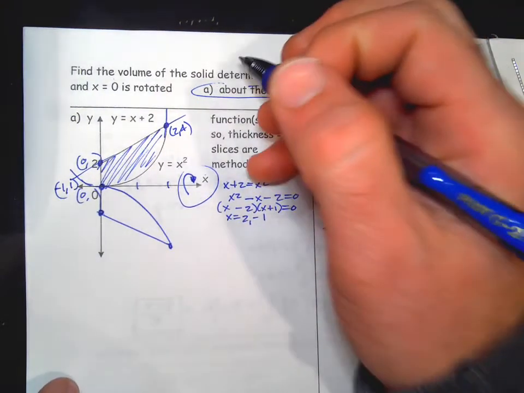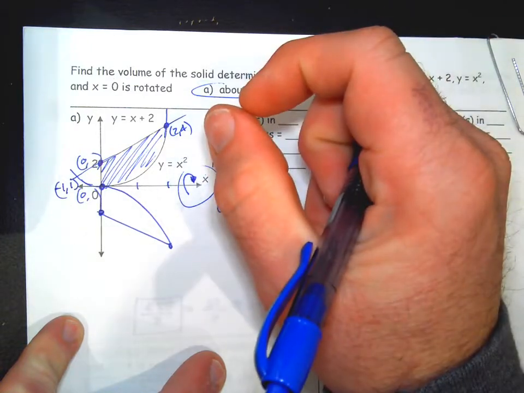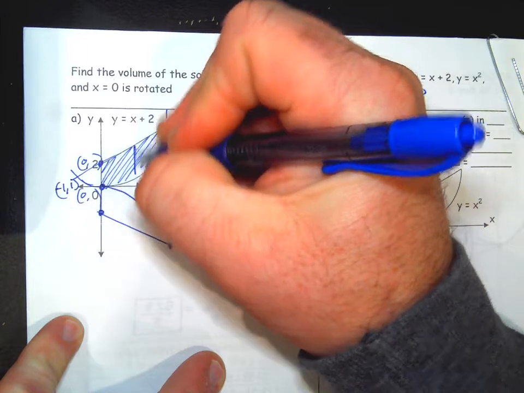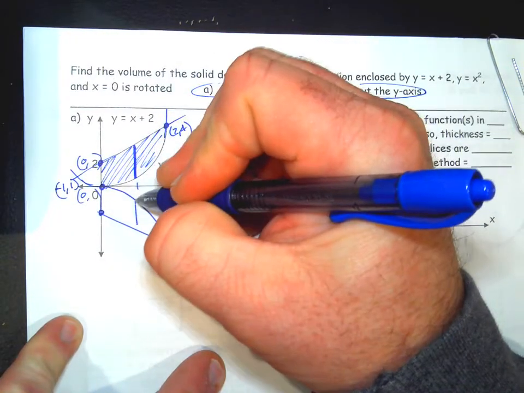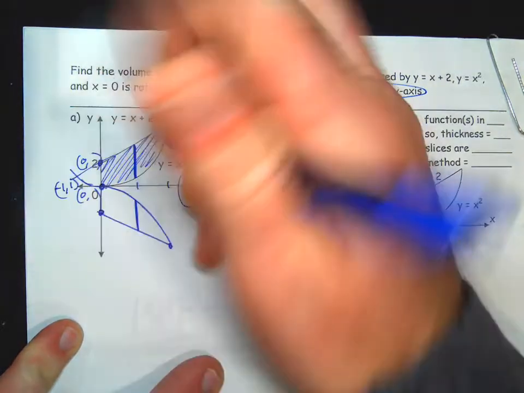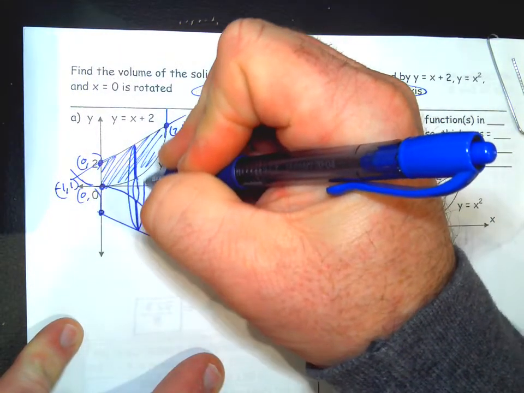Now, if you want to get the disc method or the washer method, you want to slice perpendicular to the axis of rotation. Okay, so this is the axis of rotation. You want to cut into it. If you do that, you can draw these kind of like circles.